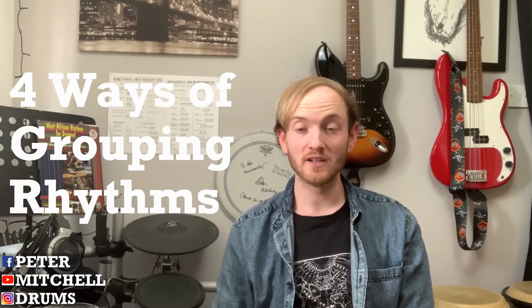The first one that we're going to look at is just 4 crotchets together, which looks like this. So what we can do is have a go at clapping through that together. 1, 2, 3, 4. 1, 2, 3, 4.